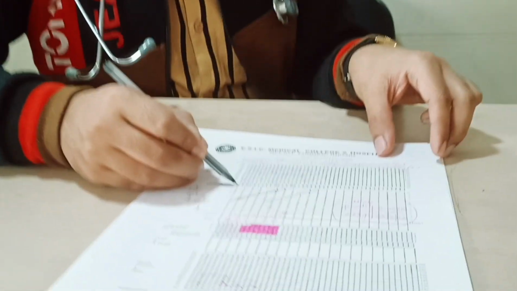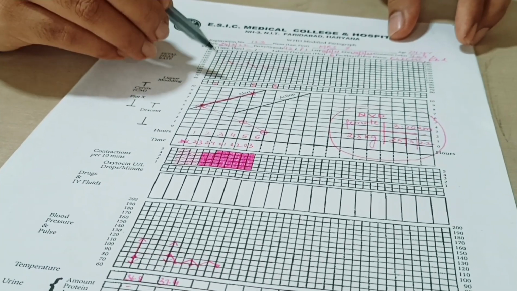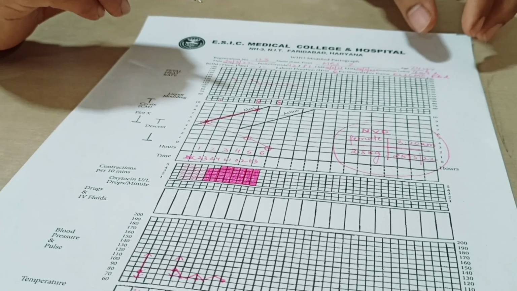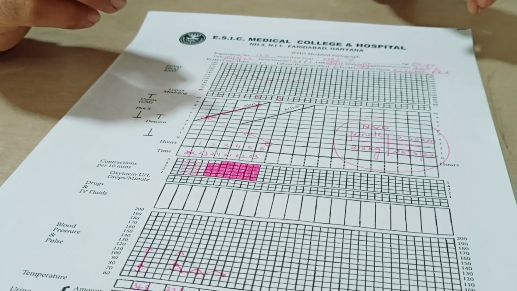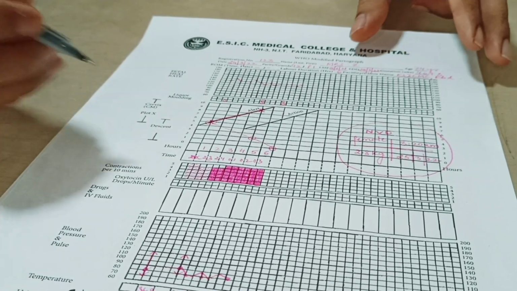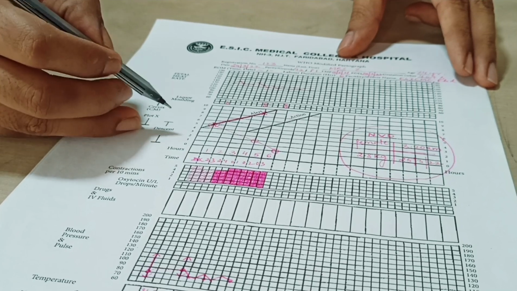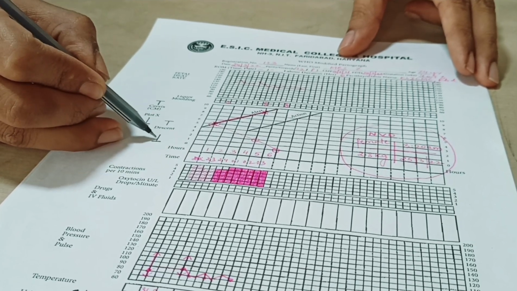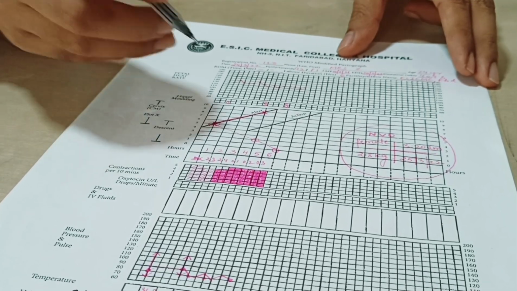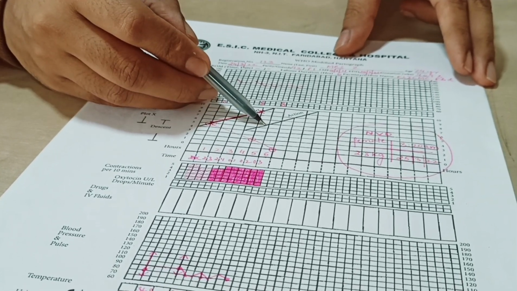If PV finding is repeated before 4 hours, then you have to mention it with reason why you have repeated. If there is rupture of membranes or due to other reason, if you have repeated the per-vaginal examination, then you have to tell. Then comes the maternal parameters. In maternal parameters, you have to plot the descent of the fetal head along with the cervical dilatation. So you find there are two lines. One is the alert line and one is the action line.